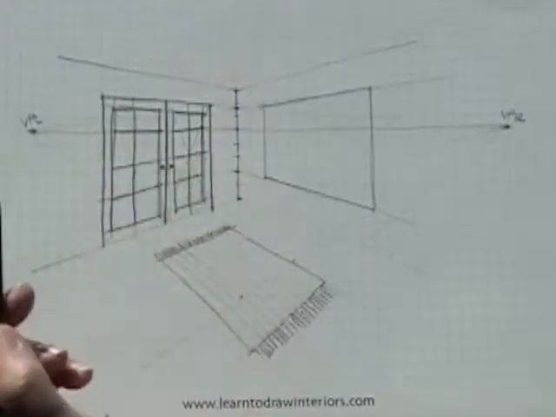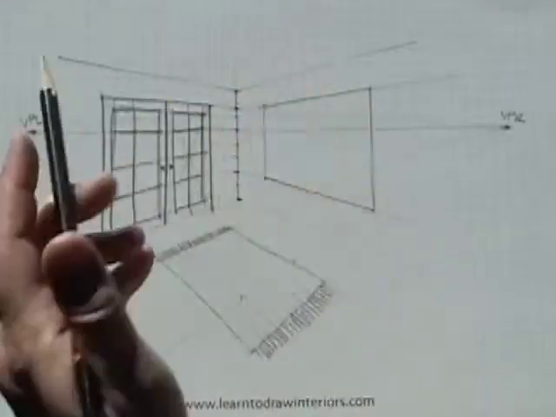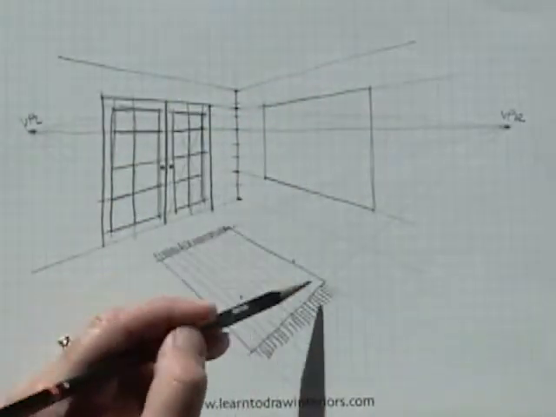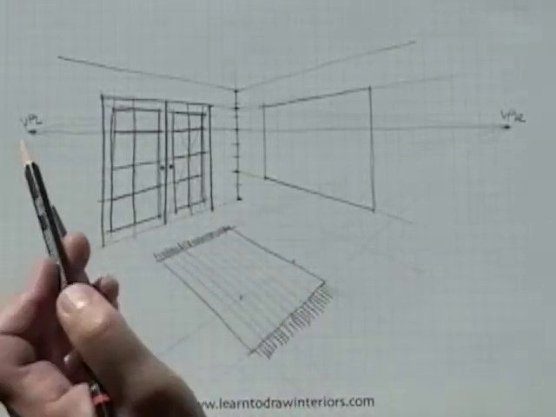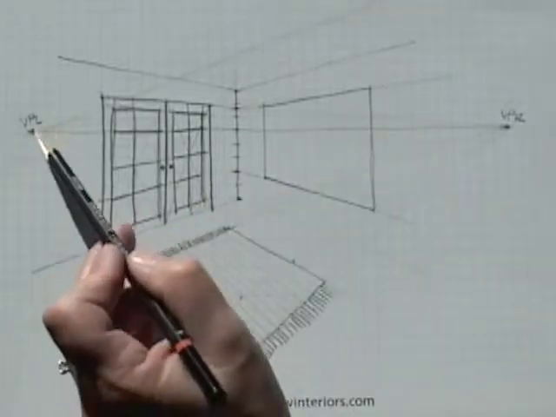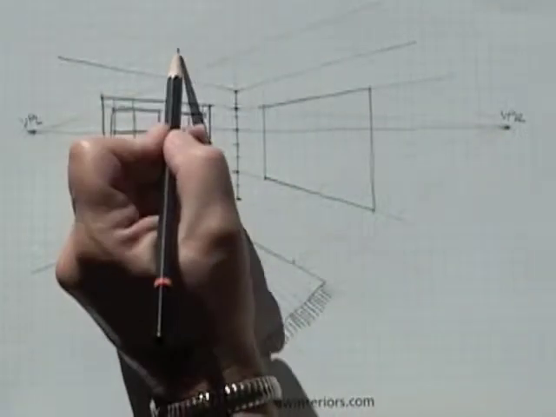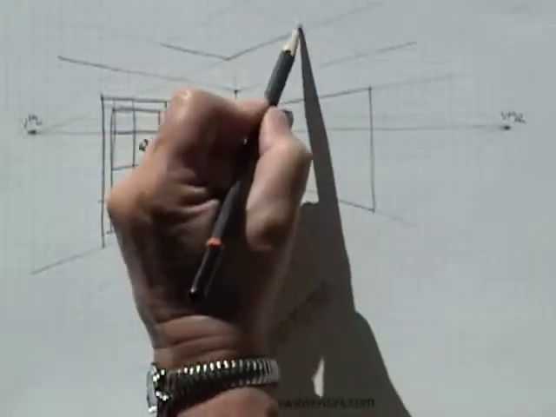How about a skylight in the ceiling? Same thing. If I was to flip this upside down, this area rug would represent a skylight in the ceiling. So 2 lines from vanishing point left and 2 from vanishing point right. There's my skylight.